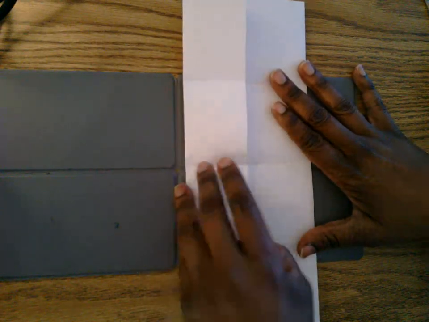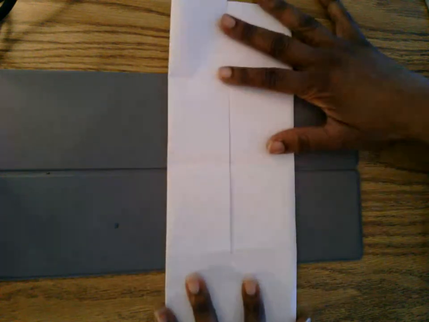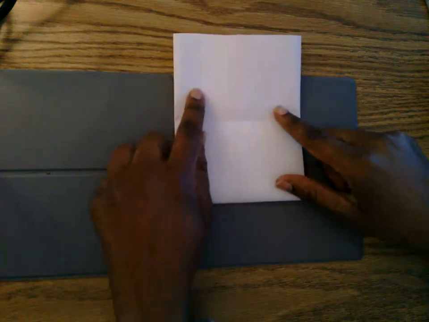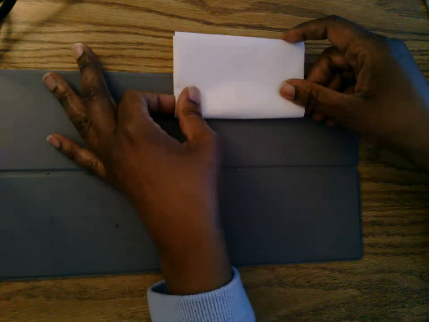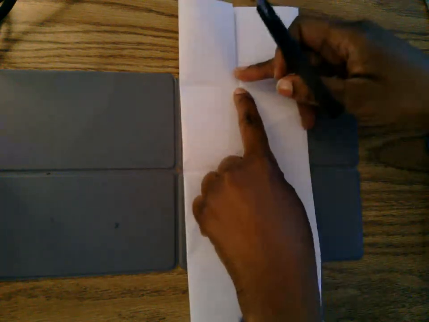So first, we had the paper turn tall, and then we folded it to the middle. After that, we folded it in half, and then we folded it again. Once you've done that, you're going to open the paper, and you're going to cut with your scissors these front flaps from the beginning to the crease.